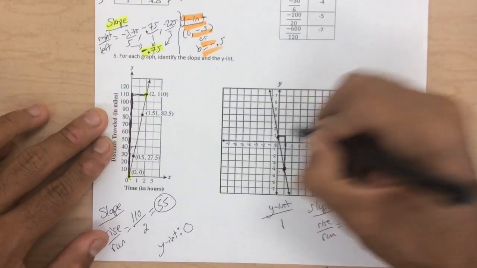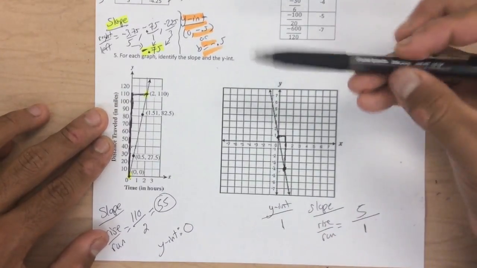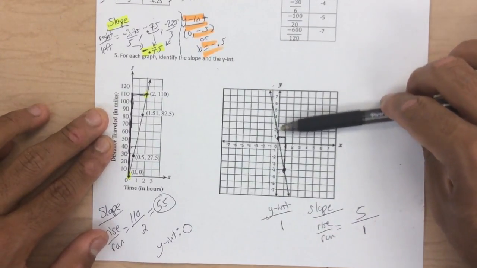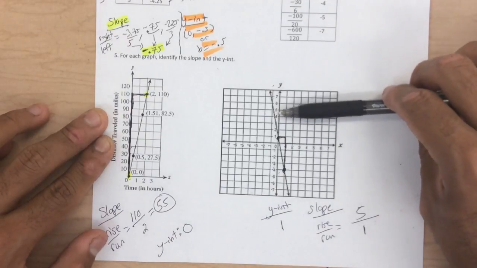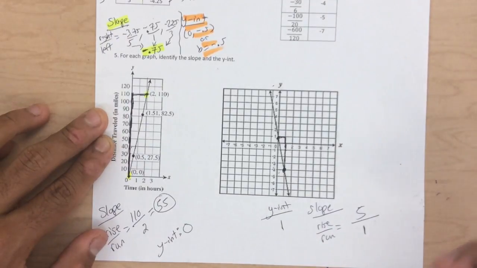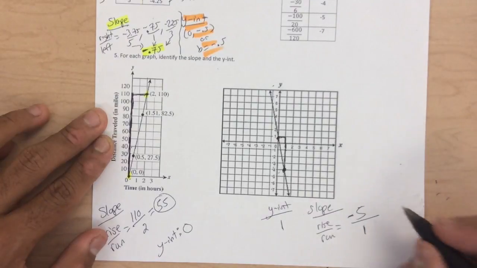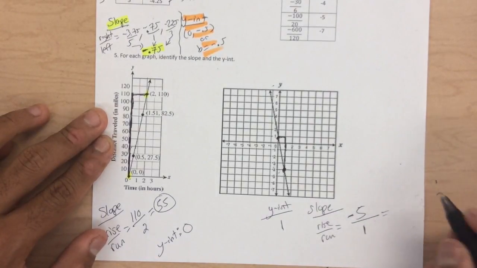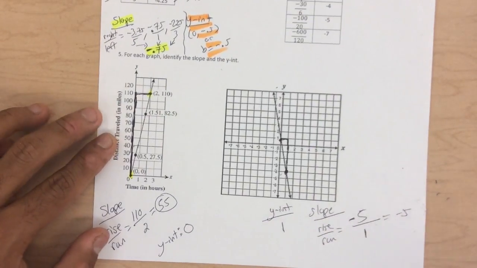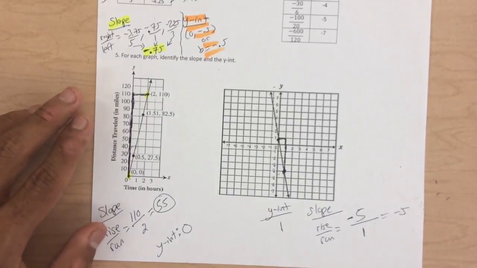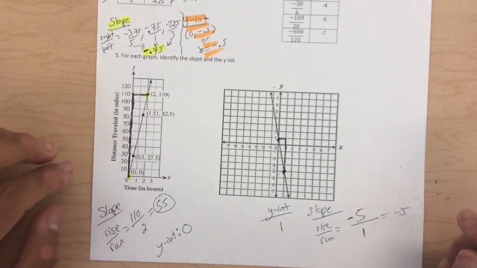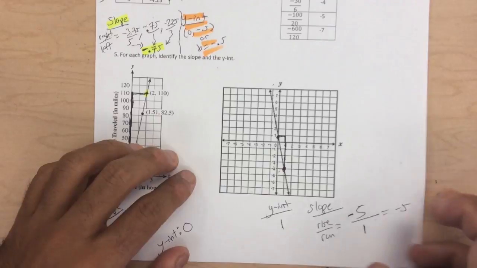And the run is 1. And if you notice, it's going downstairs. So that means it's going down. So if it's going down, that means it's decreasing. Therefore, this slope has to be a negative. So when you do -5 divided by 1, it's just -5. So your slope is -5. Okay? Go ahead and flip to the other side.